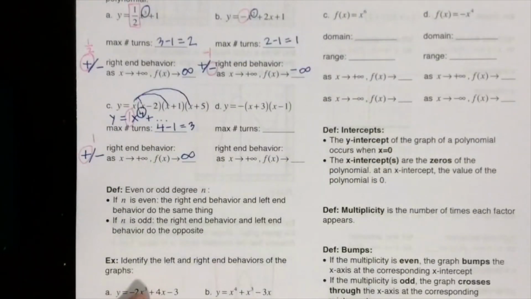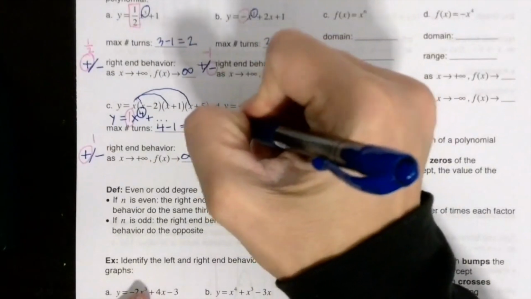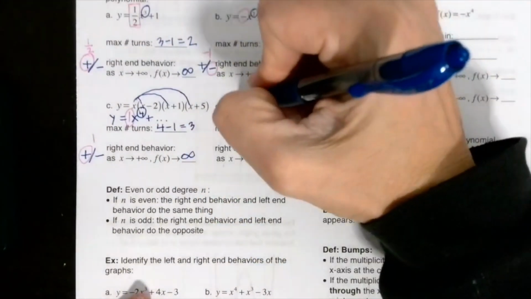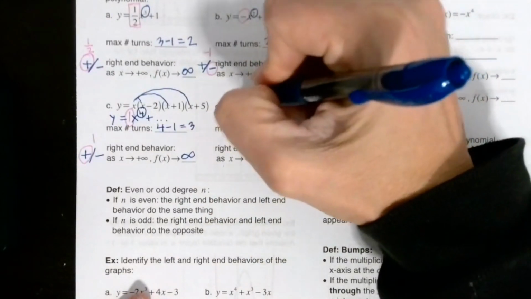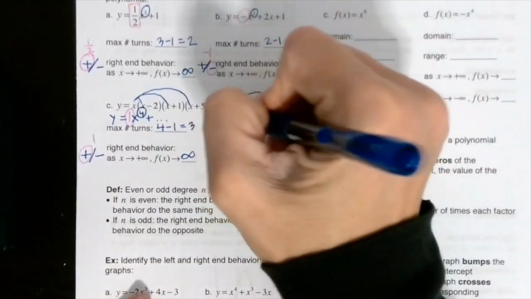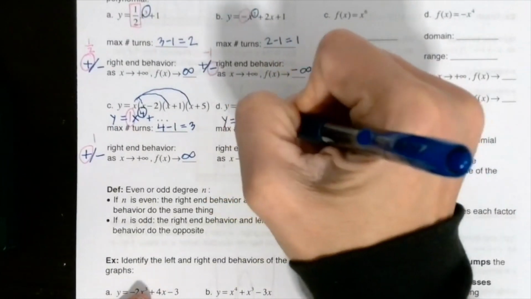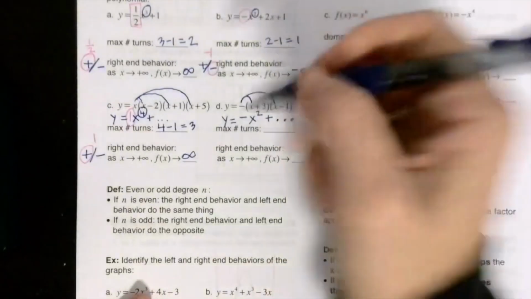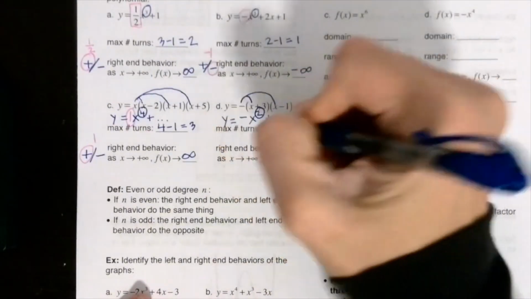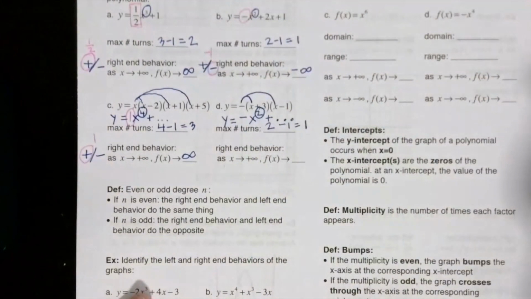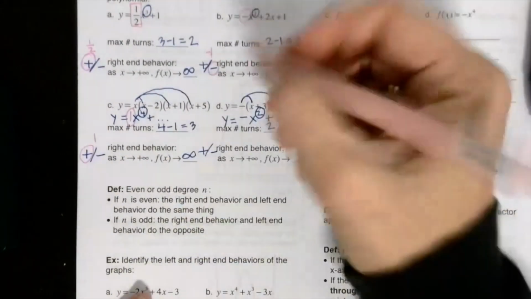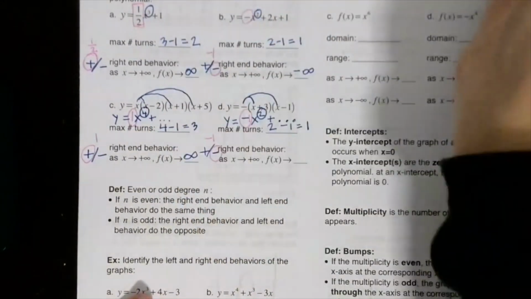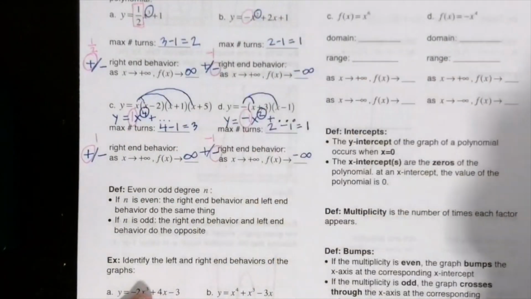Now this one right here, we need to write it in expanded form rather than in factored form. So we're going to take the negative and multiply it by x and another x. So that's negative x squared. And we know that there's a whole bunch of other stuff after this. We only need that first term. So max number of turns is 2 minus 1. So right end behavior, we're going to see that that's a negative 1. So it's a minus. So this graph to the right would be negative infinity.